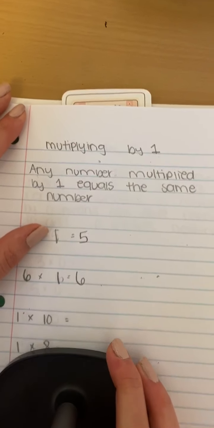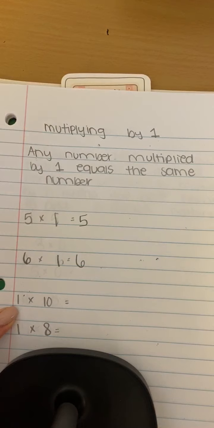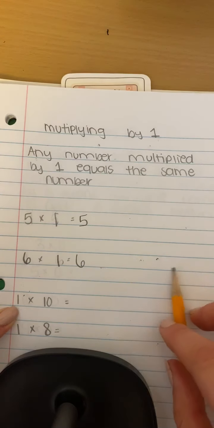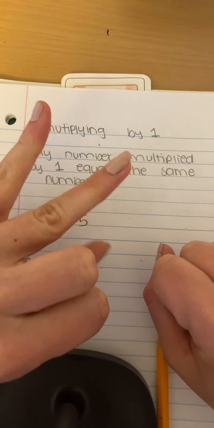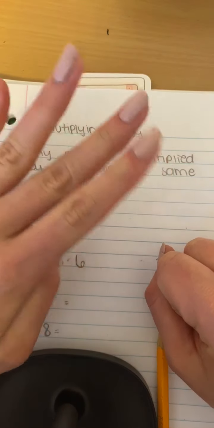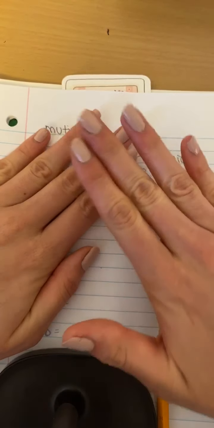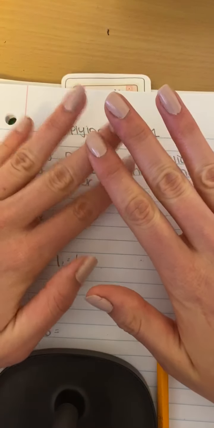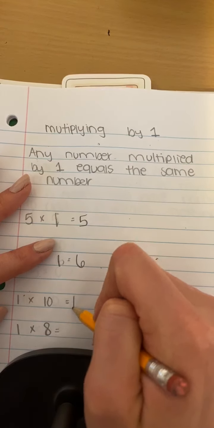Or you could do it like this, saying 1 times 10. You could skip count by 1s all the way to our 10th finger. So we could go 1, 2, 3, 4, 5, 6, 7, 8, 9, 10. I skip counted by 1s all the way to my 10th finger, which gave me the answer 10.